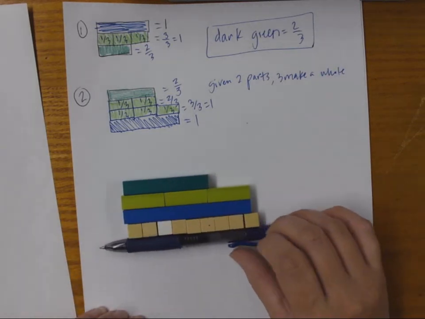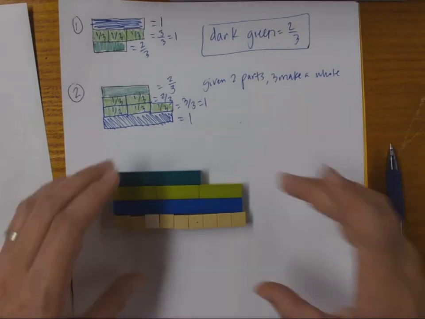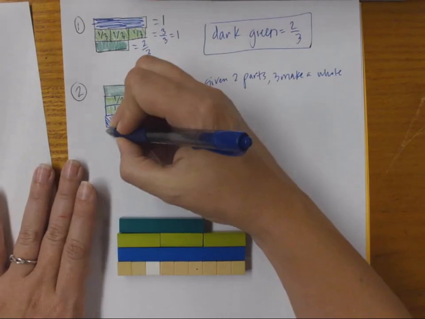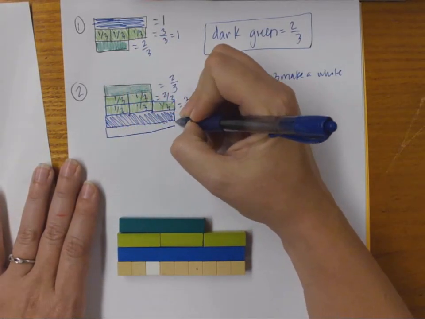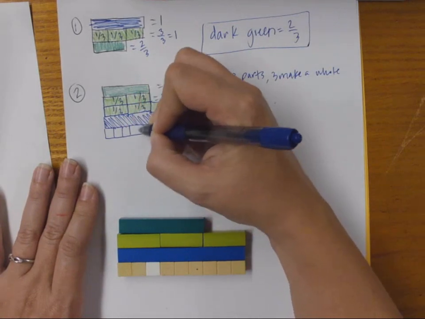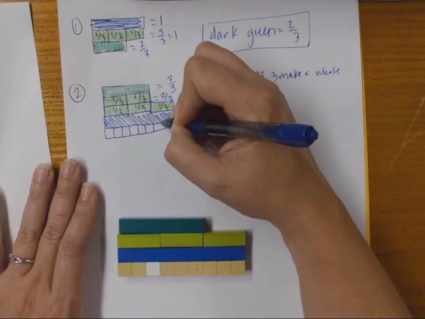So there, I've split it into ninths now. So I'm going to add that to my picture. Same length, here's my whole, but now I'm splitting into ninths. And these are the white ones, so I don't need to color these in.